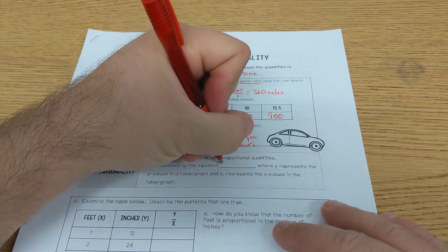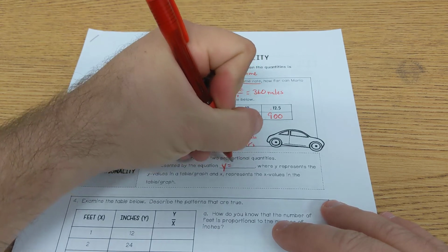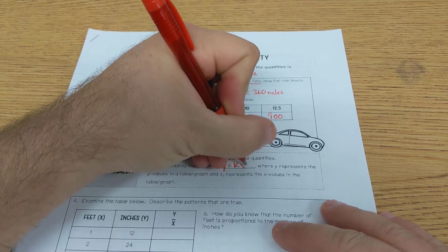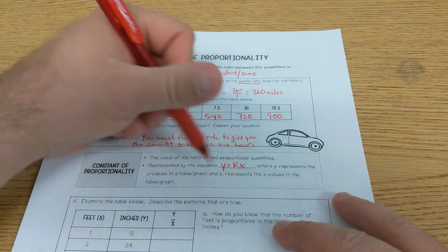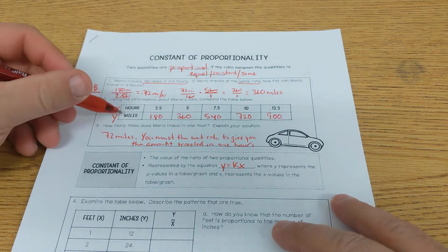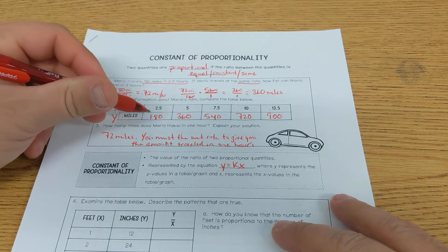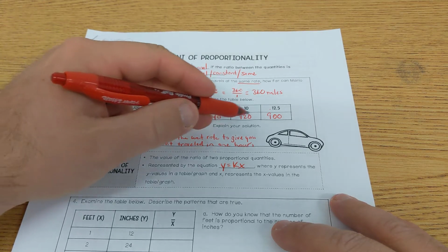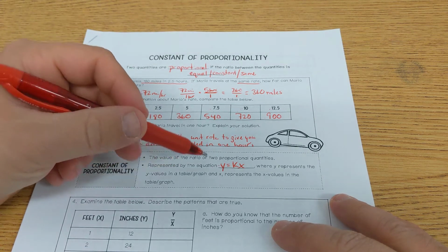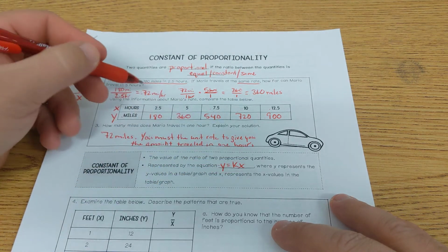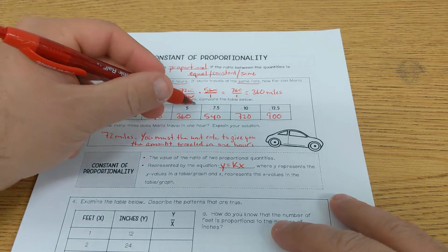And the constant proportionality is represented by the equation, and this is the one that we're going to use right now. y is equal to kx. Okay? Where y represents the y values. So in our case, the y values are the miles. So the y's would go where the w is. Okay? And the x represents the x values. So the x values is our hours.